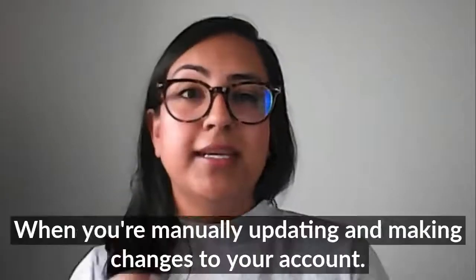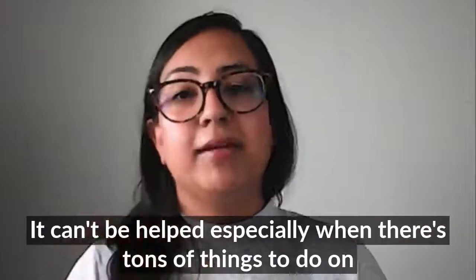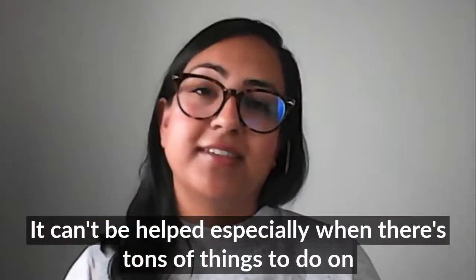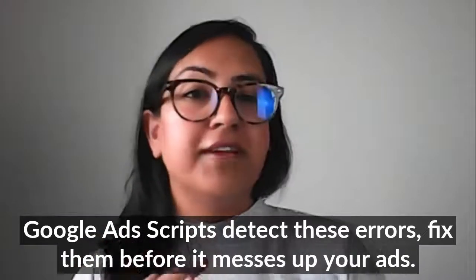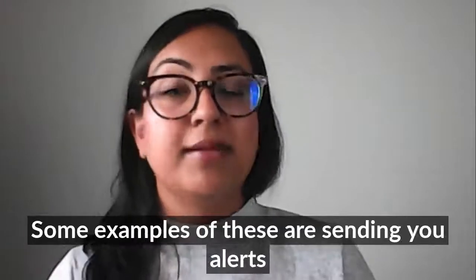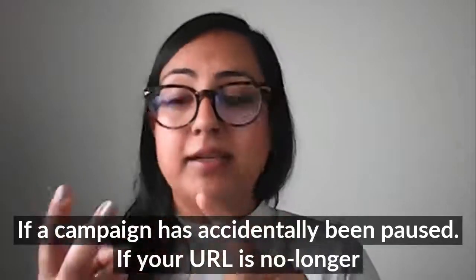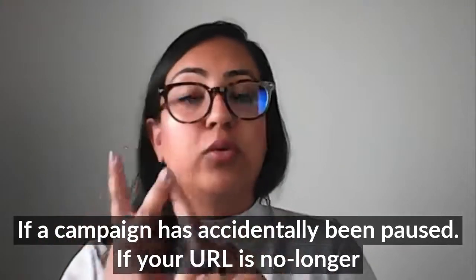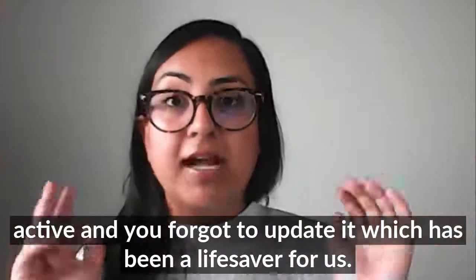Benefit number 3, less room for errors. When you're manually updating and making changes to your campaigns, mistakes are bound to happen. It can't be helped, especially when there's tons of things to do on your to-do list. Google Ad Scripts can detect these errors and fix them before they mess up your ads. Some examples of these are sending you alerts if a campaign has accidentally been paused, or if your URL is no longer active and you forgot to update it, which has been a lifesaver for us.